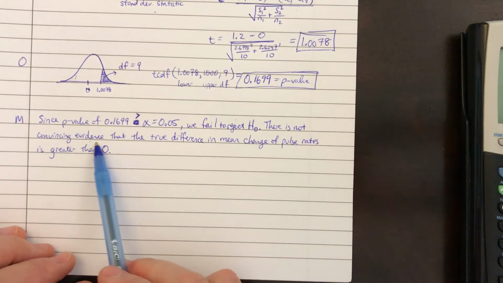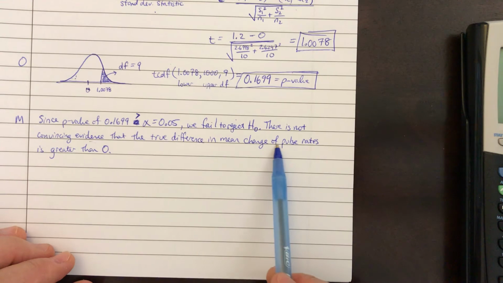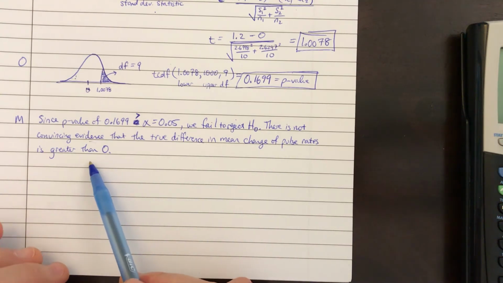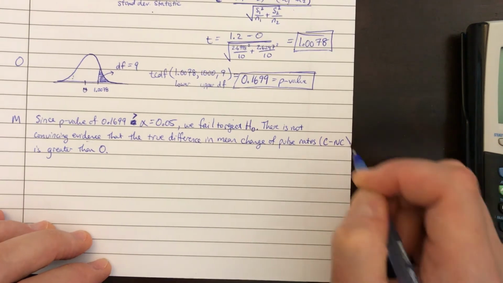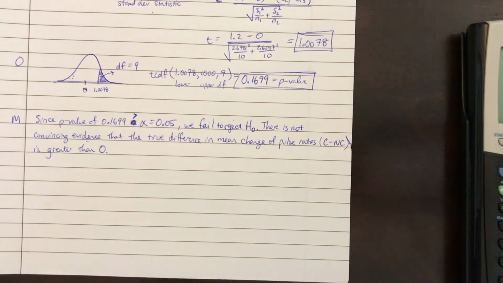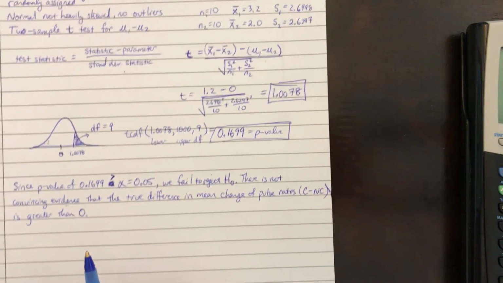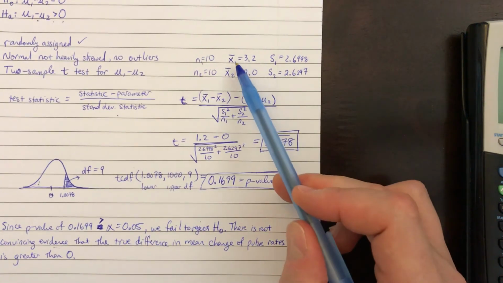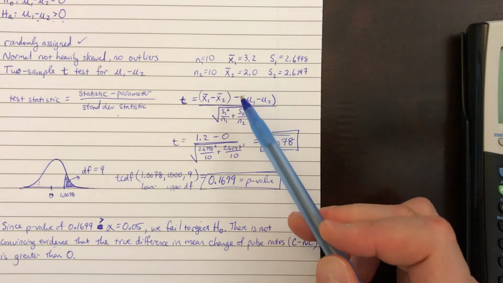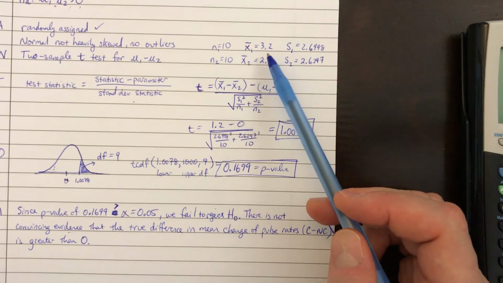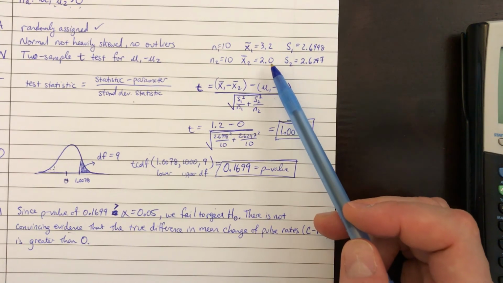And again, I'd want to say this is caffeine minus no caffeine. So even though our sample mean was certainly higher for the caffeine drinkers, our significance test is saying, well, yes, but that could have been achieved by random chance.